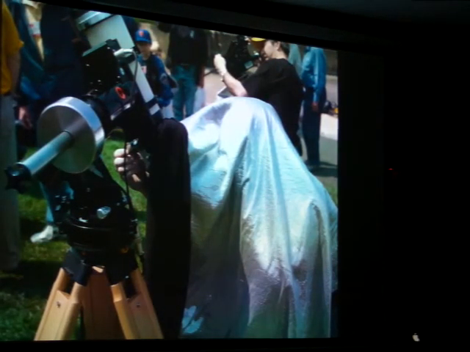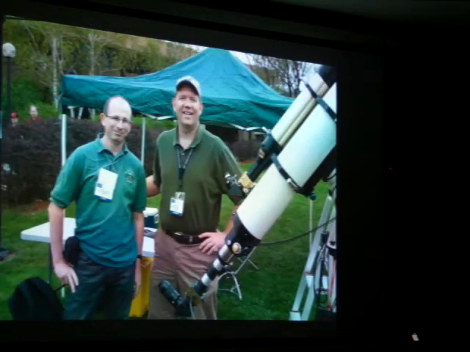Here's one of the celebrities underneath my solar observing quad. That's Thierry Legault on the left, Greg on the right, solar buddies.